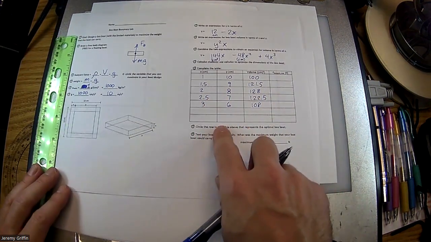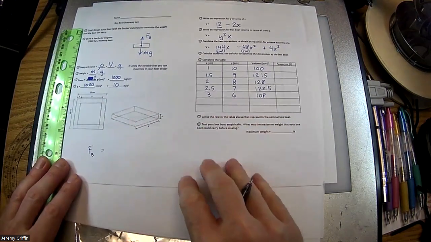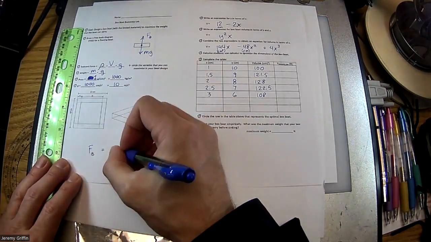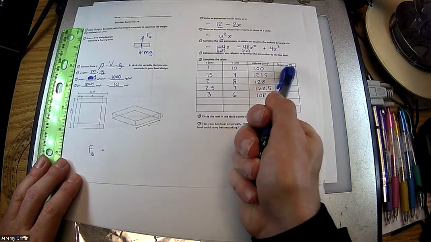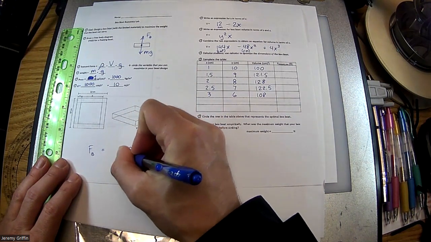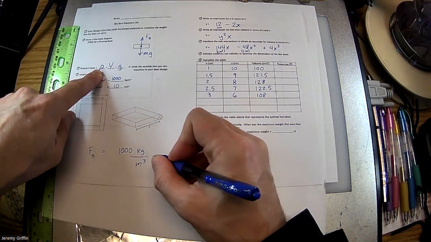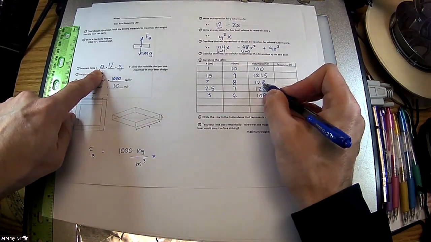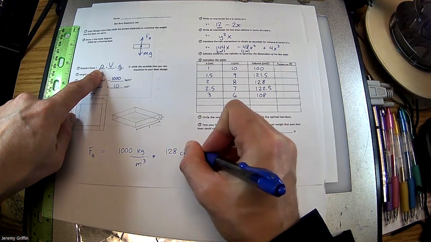So I'm going to say the buoyant force is equal to, and I'm going to do some dimensional analysis right here. I'm trying to get force in newtons. I've got rho, maybe 1,000 kilograms per cubic meter, my density of water. The volume of the box is 128, but that's in cubic centimeters, so be careful about that.